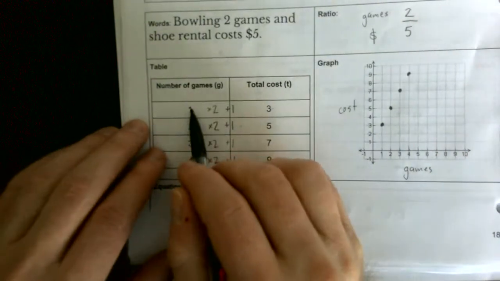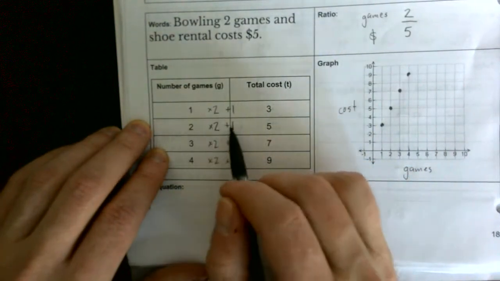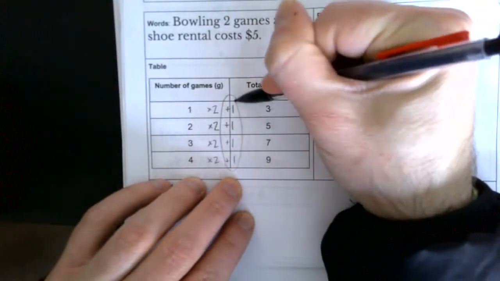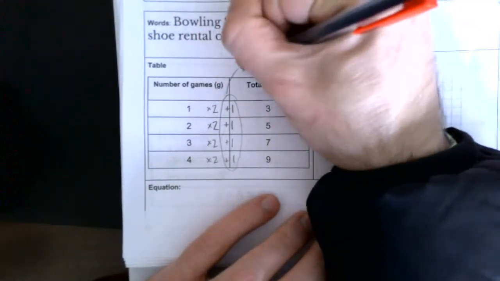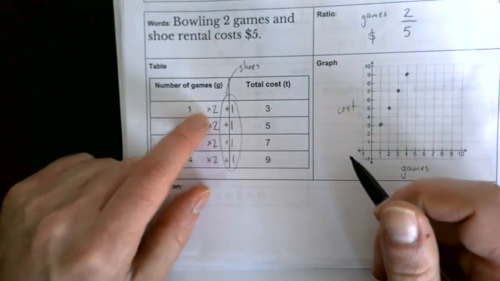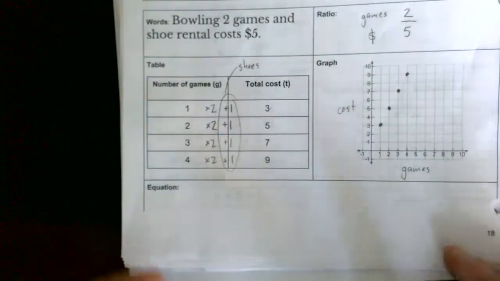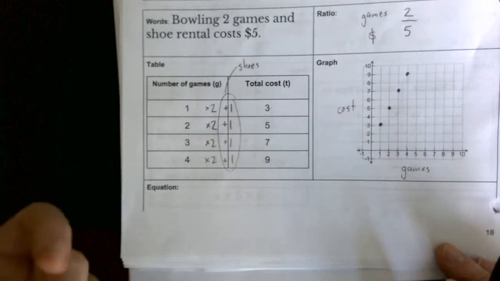To get from the number of games to the total cost, we would multiply by 2 and then add 1. So this add 1 here, this is how much it would cost to rent the shoes. So it looks like each game is $2, plus you got to rent the shoes. So if you play 4 games of bowling, you don't rent the shoes each time. You just pay $1 right off the bat, right from the start, for the shoes.